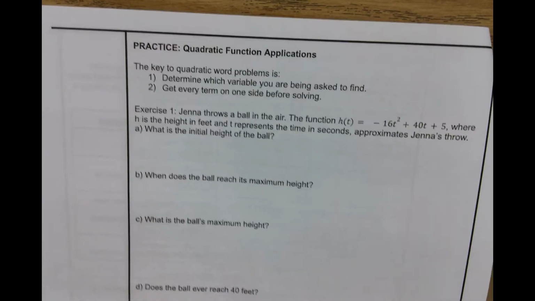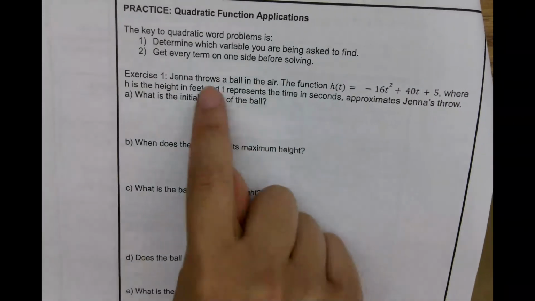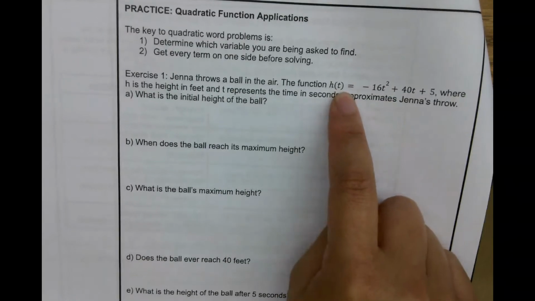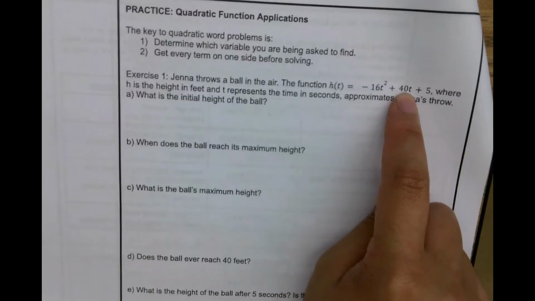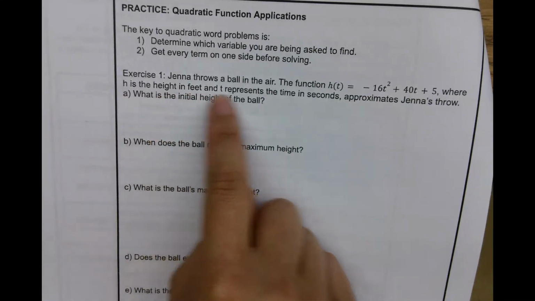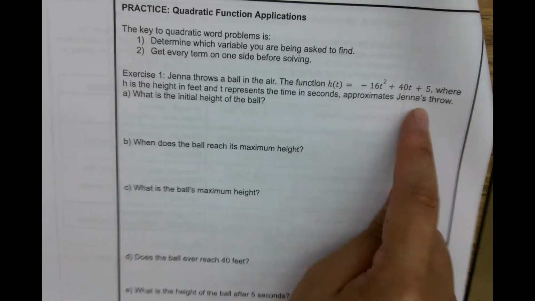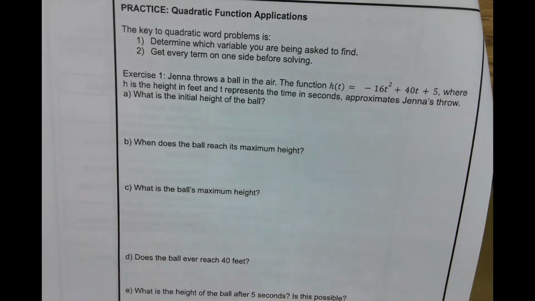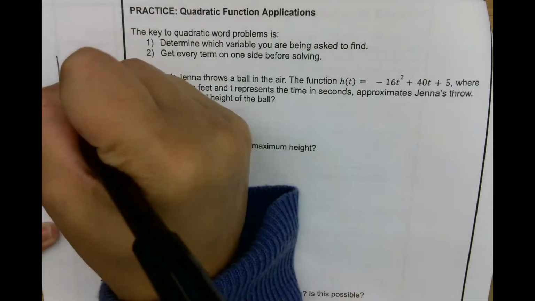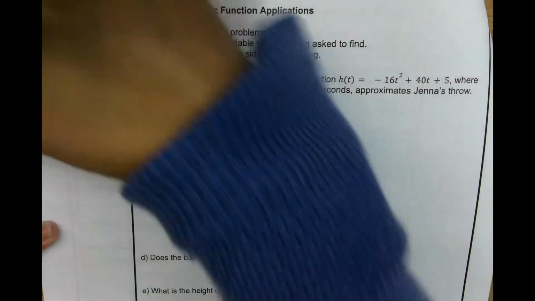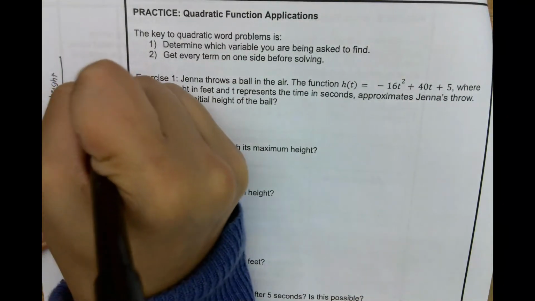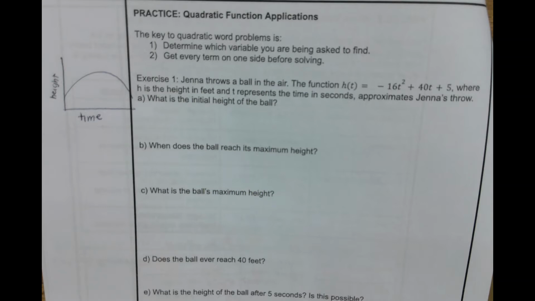Okay, so here's our first example. Jenna throws a ball in the air. The function h of t equals negative 16t squared plus 40t plus 5, where h is the height in feet and t represents the time in seconds, approximating Jenna's throw. I always think of it kind of like a graph. This is our height of the ball, and this is our time. So depending on the time, what height it would be at.